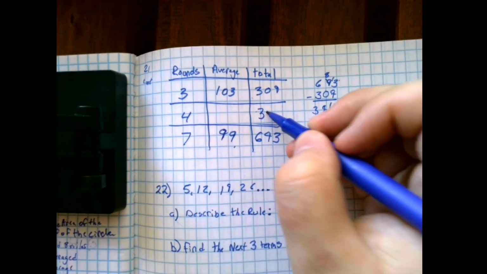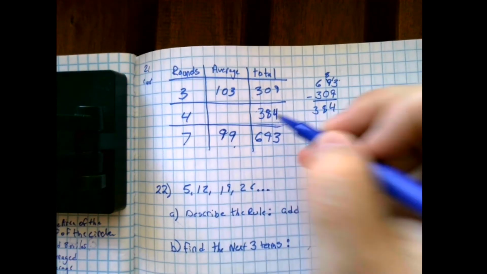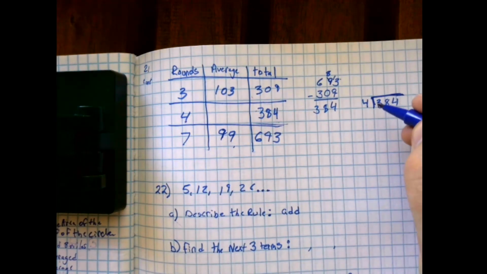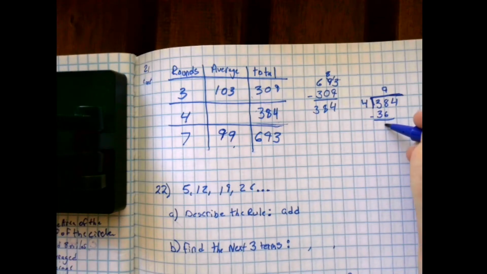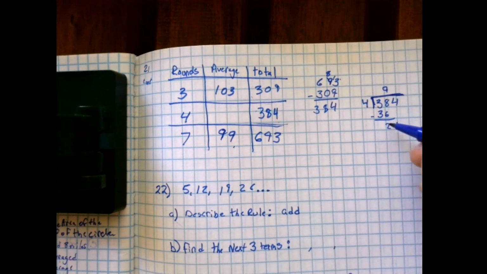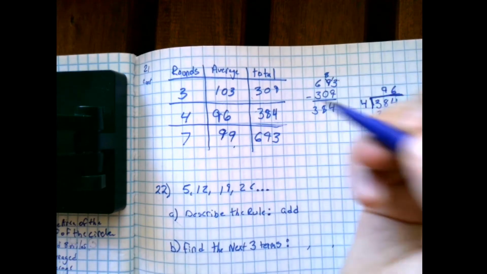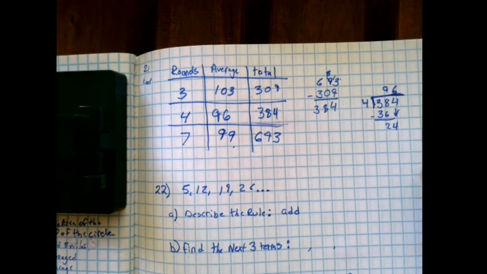Now, to find the average of each round, we can then divide 384 by the 4 rounds she's going to spend getting those points. Now, 4 can go into 38 9 times as 36. Eight minus 6 is 2. Bring down the 4. 24. 4 can go into 24 6 times, which means she would need to get a 96-point average in each of these next 4 rounds.